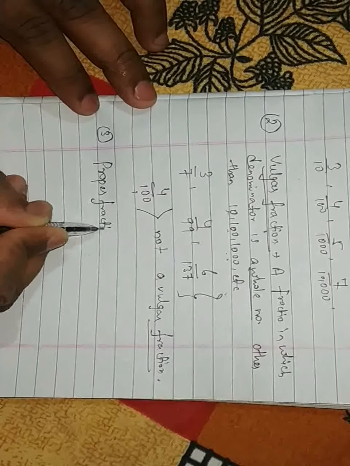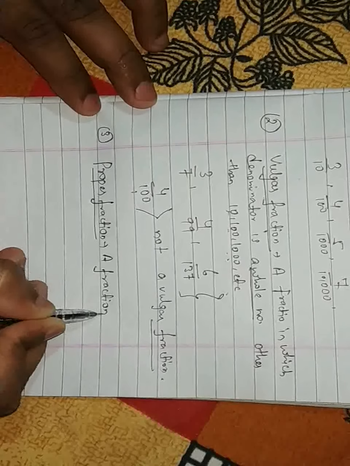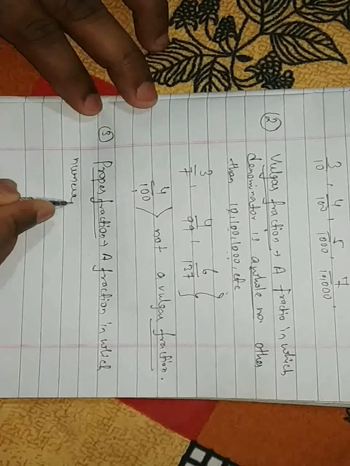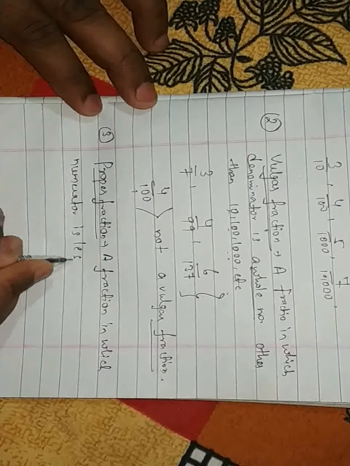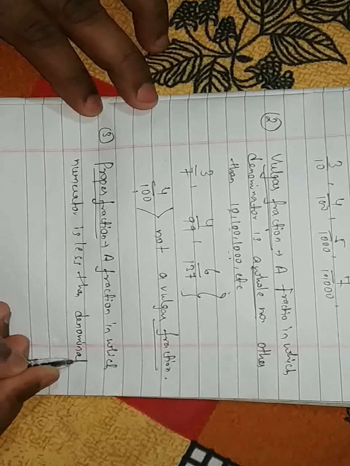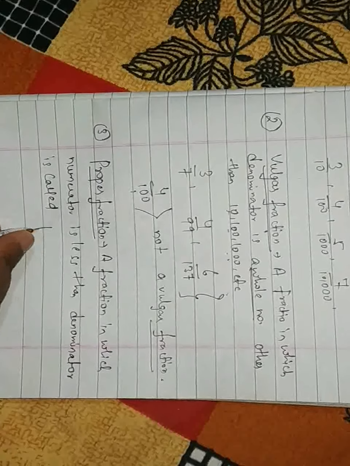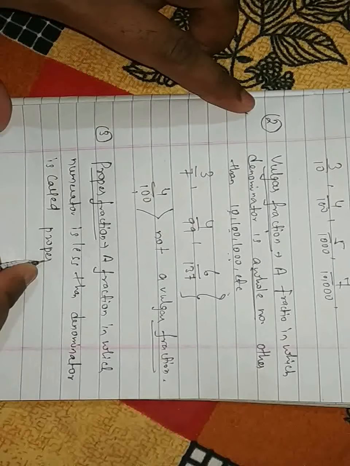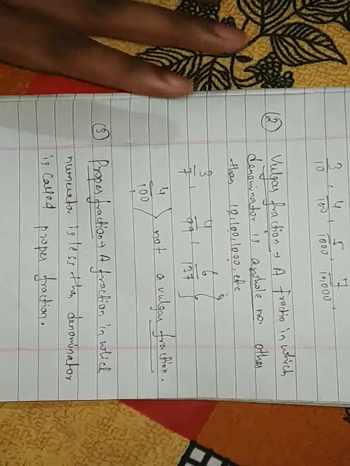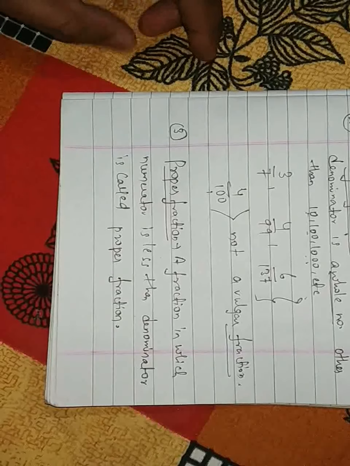What is proper fraction? Very simple. A fraction in which numerator is less than denominator is called proper fraction. ऐसा कोई भी fraction जिसमें numerator जो हो वो denominator से अगर कम होता है तो उसको बोलते हैं proper fraction.